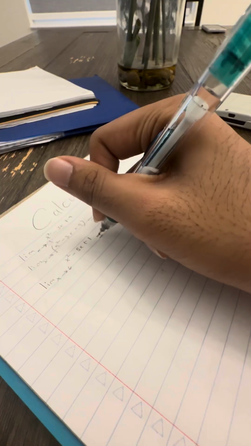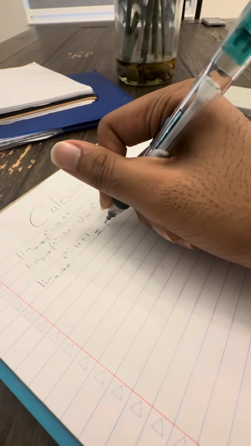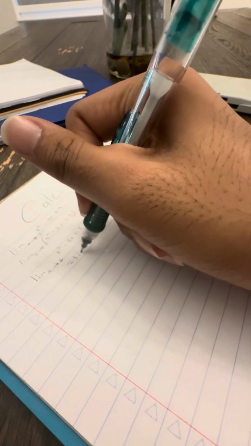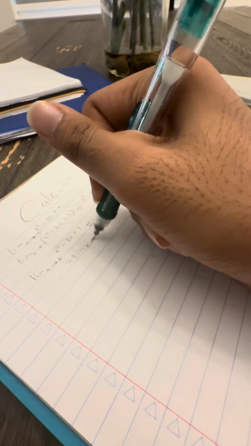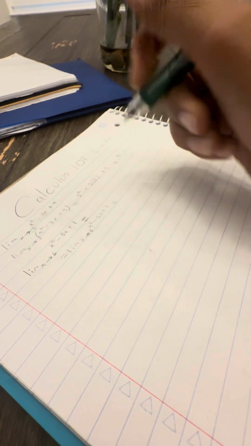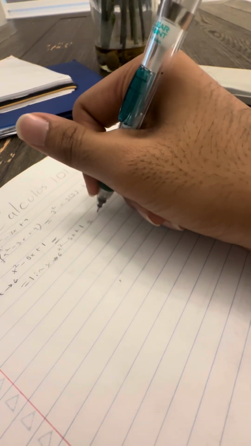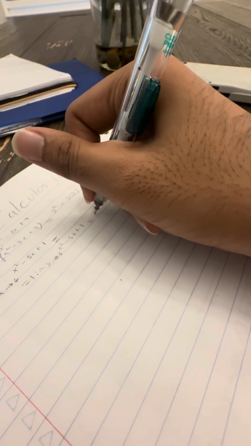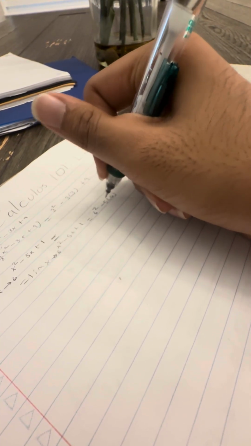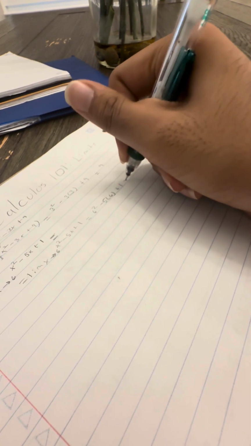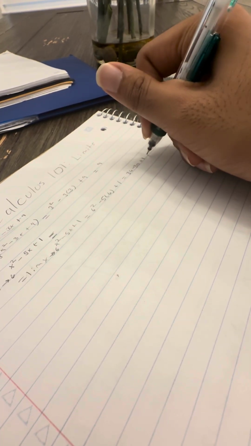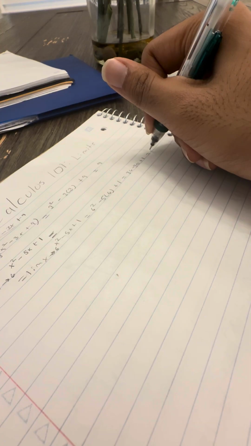The way we want to do this is we can say that it's equal to the limit as x approaches 6 of x squared minus 5x plus 1, which is equal to 6 squared minus 5 times 6 plus 1, or 36 minus 30 plus 1, which is equal to 7.